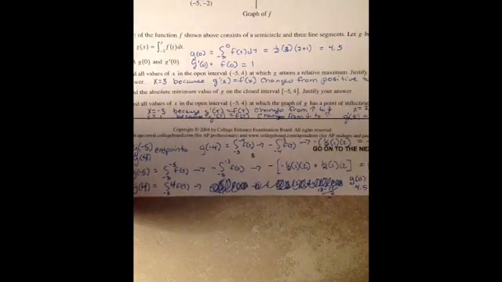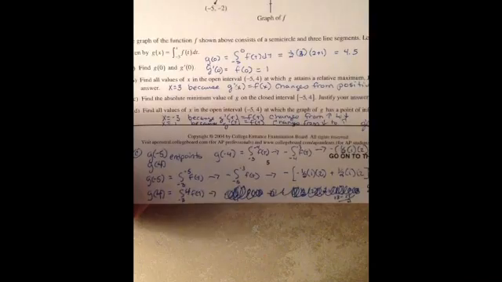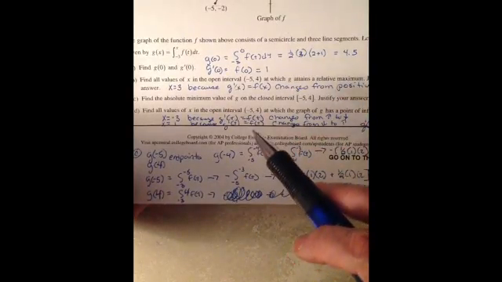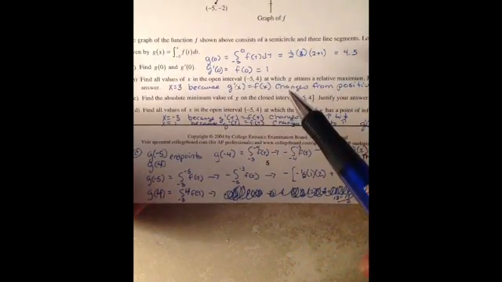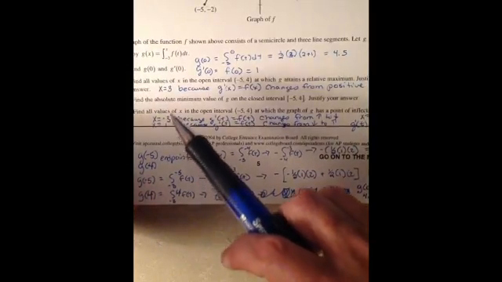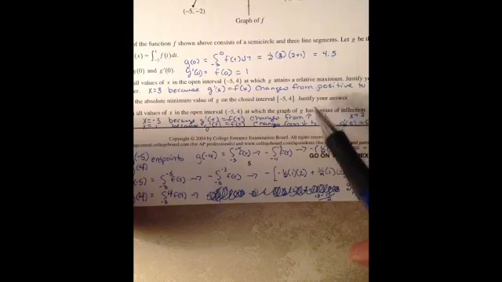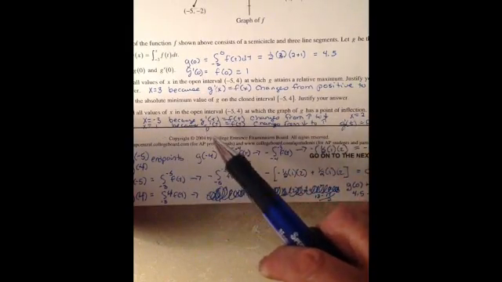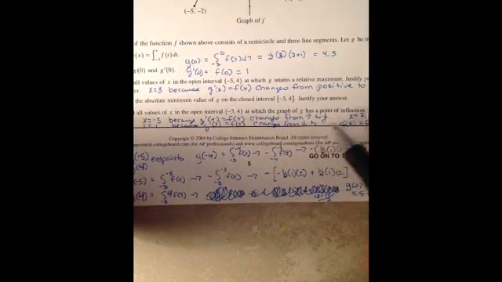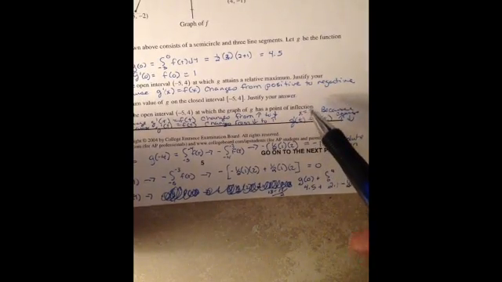And part D says find all the values x in the open interval at which the graph of g has a point of inflection. Remember, again, the graph of f is the derivative of g. It's going to have a point of inflection where it changes direction. So x equals -3 because it changes from increasing to decreasing. X equals 1 because it changes from decreasing to increasing. And x equals 2 because it changes from increasing to decreasing.